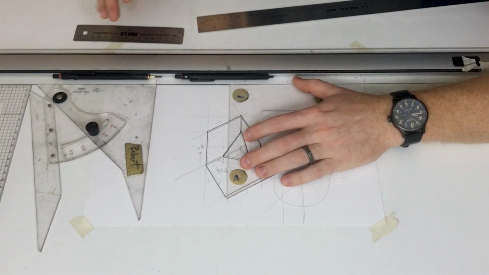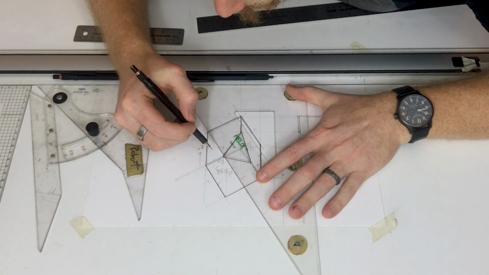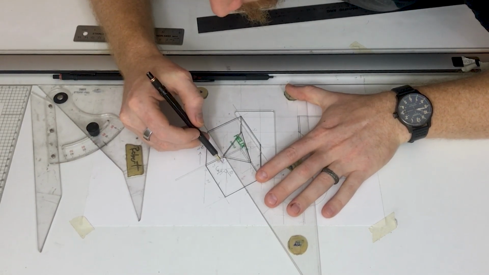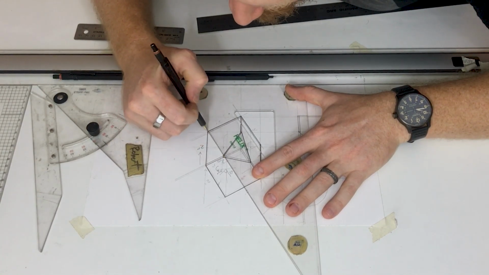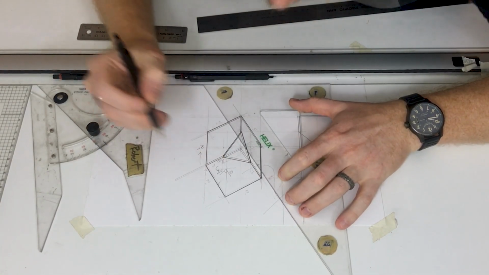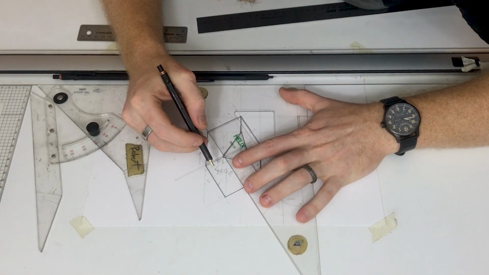Those aren't really part of my drawing, they're just light construction lines. And if all has gone well, they should meet pretty close to the same spot. Should be exactly in the same spot. All the measurements are going well.